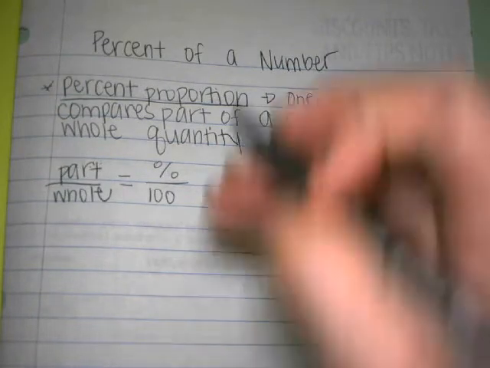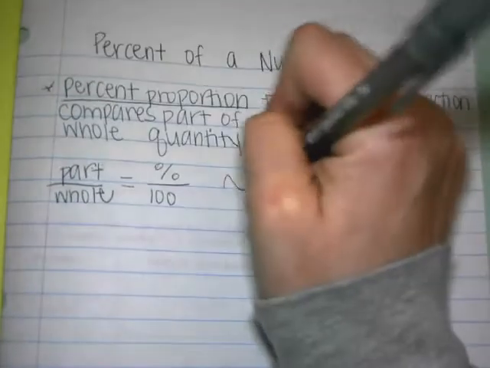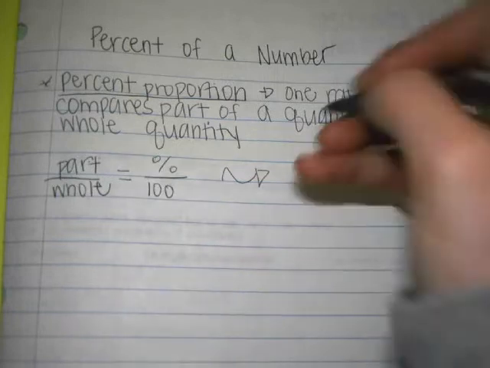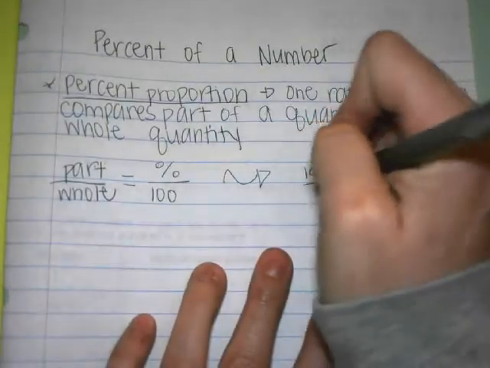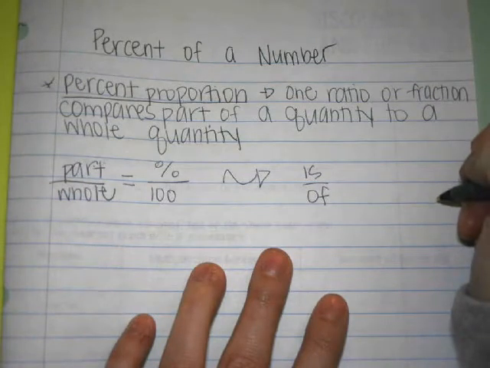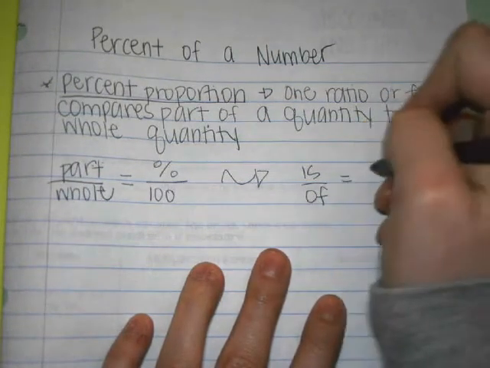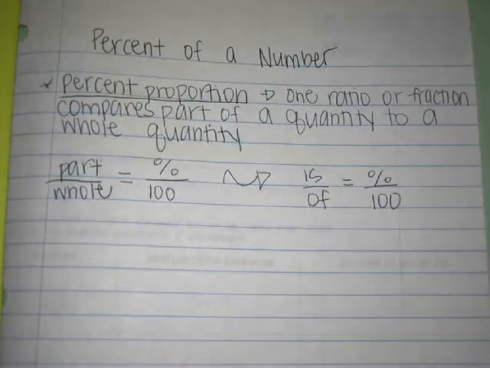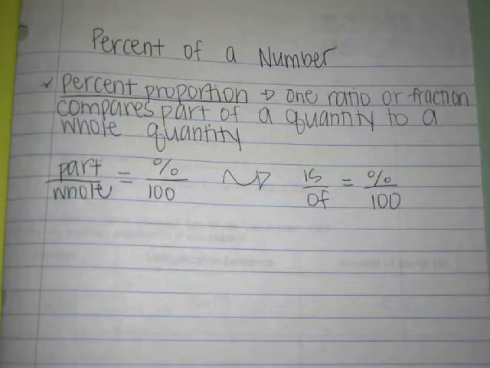Okay, I'm going to make it a little easier in terms of wording. If you can remember this phrase that I give you, it will help you set it up. So we say is over of, everyone say that out loud for me, equals percent over 100. Memorize that and it makes percent proportion so much easier. Okay, and I'm going to explain why right here.